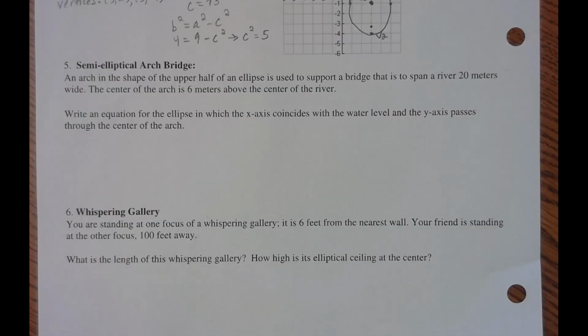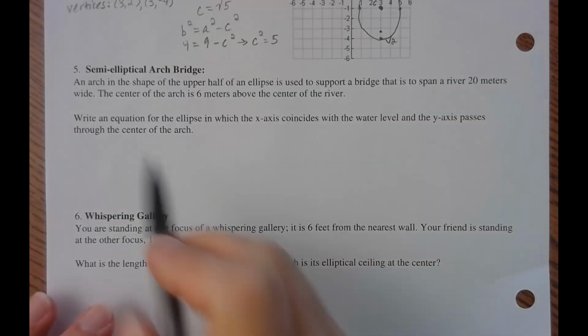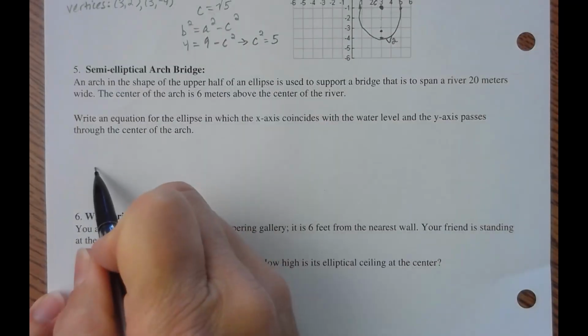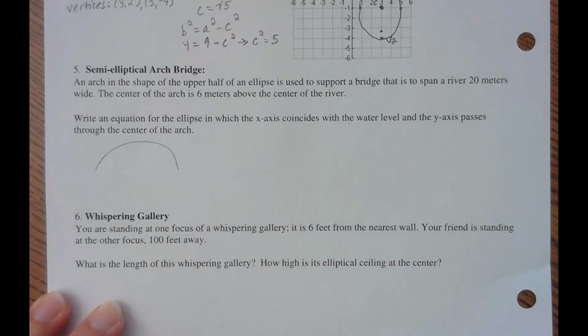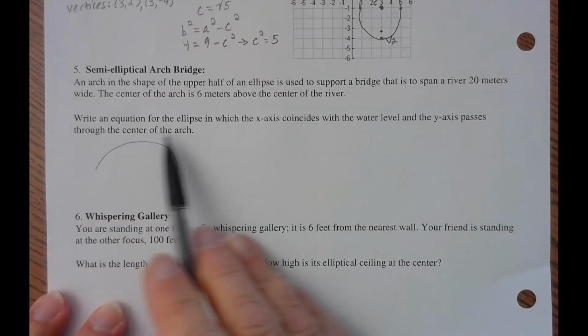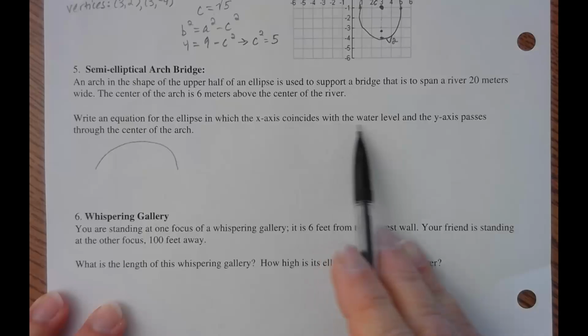All right, draw a picture because then it's way easier to figure out what's going on. So we have the arch in the shape of the upper half of an ellipse. We're supposed to orient this with the x-axis on the water level.